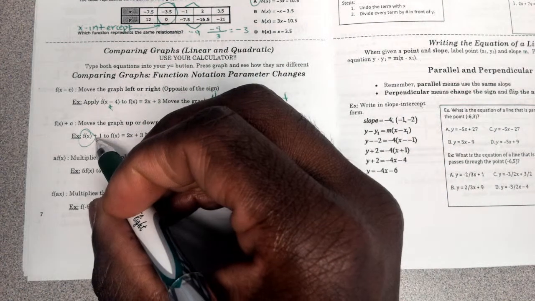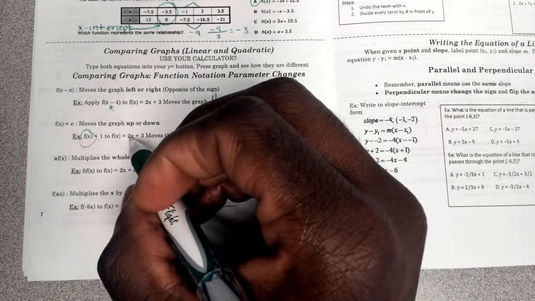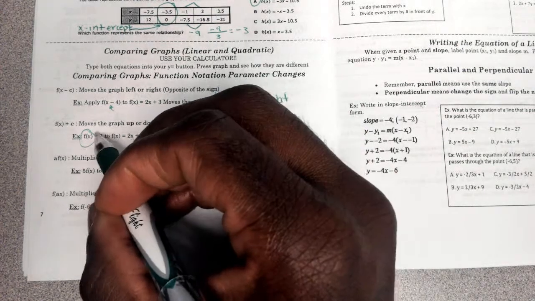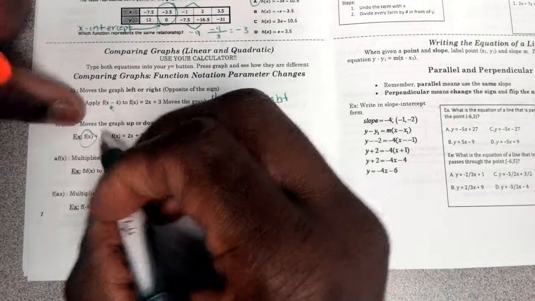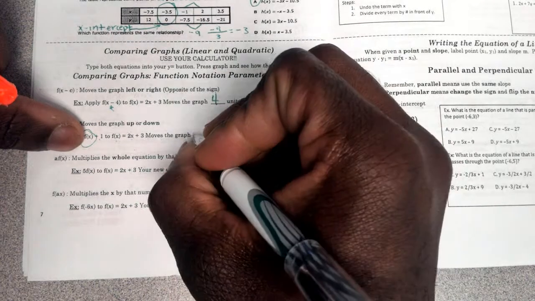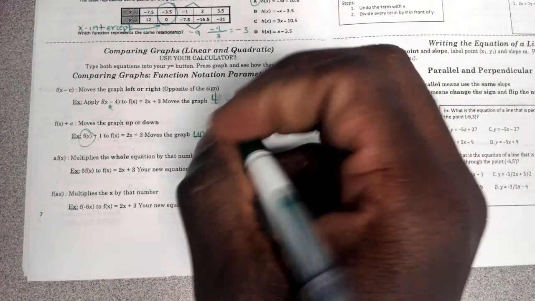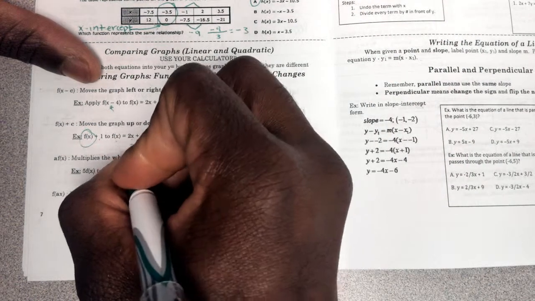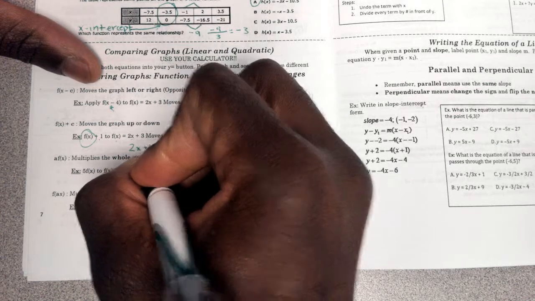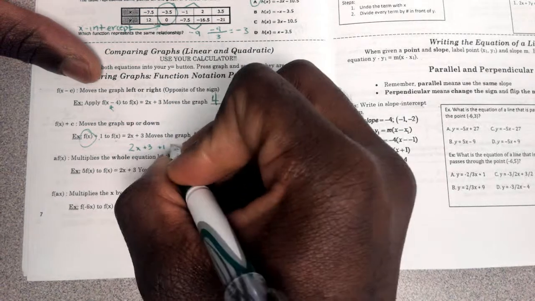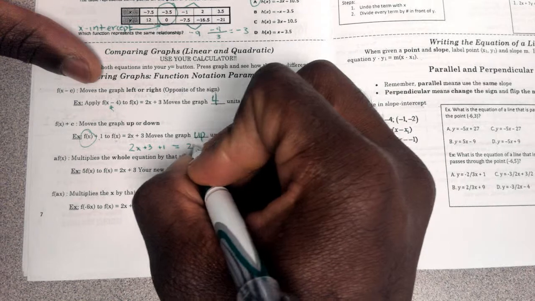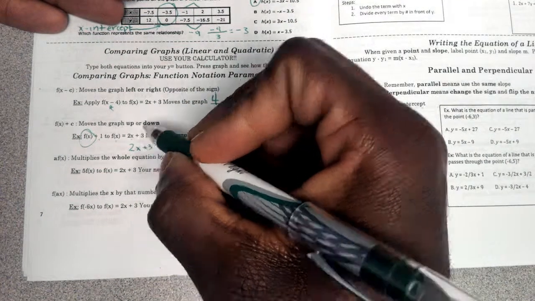It's going to move the opposite when it's happening to the whole function. So remember, f of x is a function. If I'm adding 1 to this function, my function is 2x plus 3. So I'm going to take this function and shift it up 1 unit. So my new equation will actually be 2x plus 3 plus 1, which is 2x plus 4. So it's going to change that y-intercept from 3 to 4.